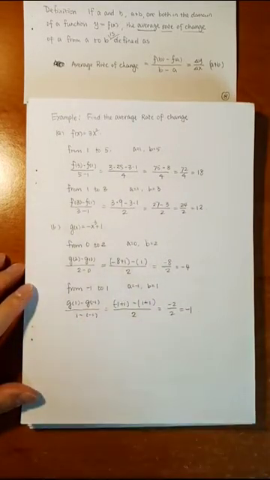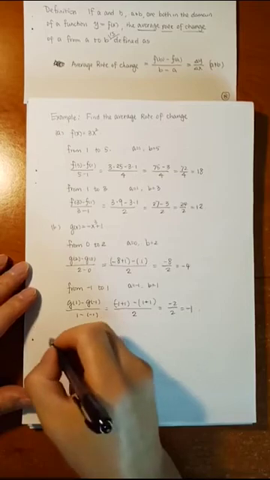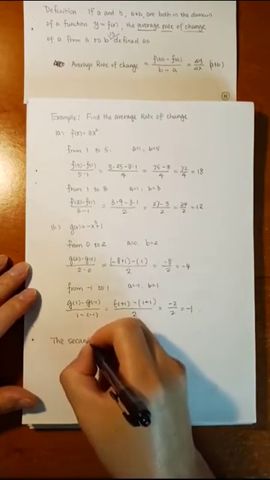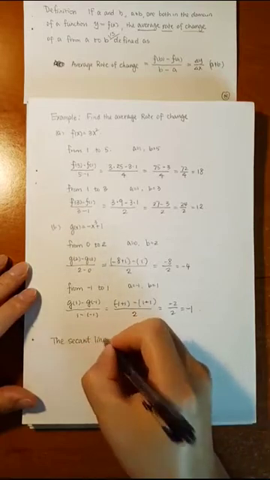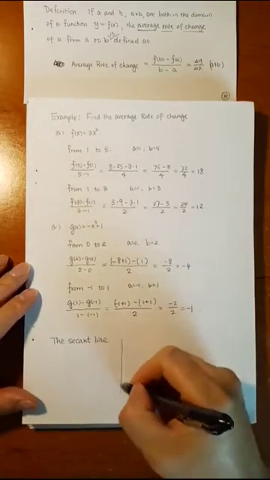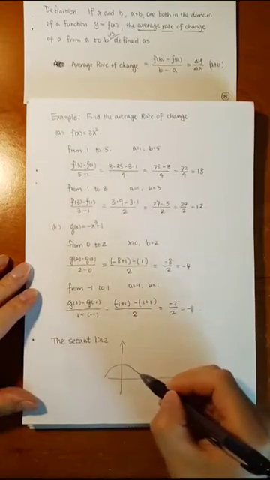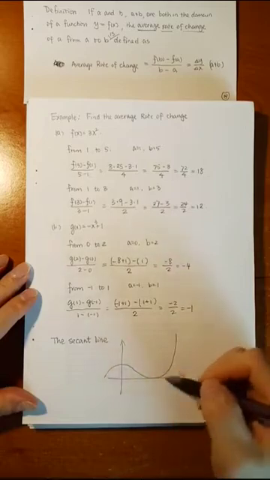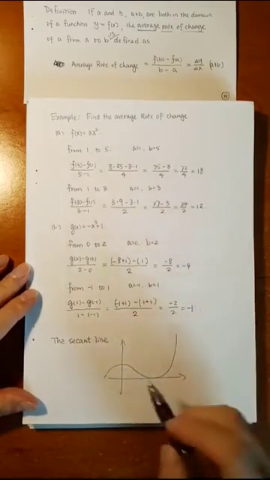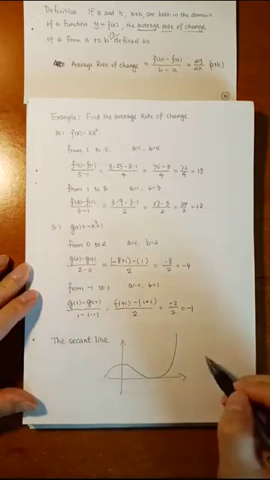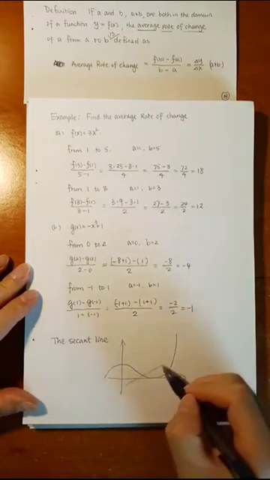There's one geometric concept related to this average rate of change. It's called the secant line. What is the secant line? So for example, you have a graph of a function like this, and the secant line means the line contains 2 points from the graph, like this.